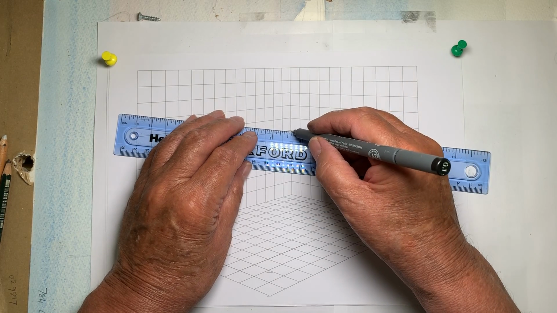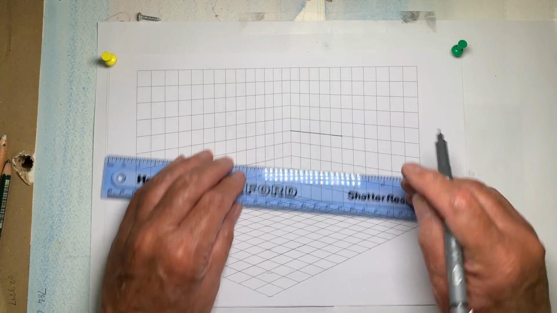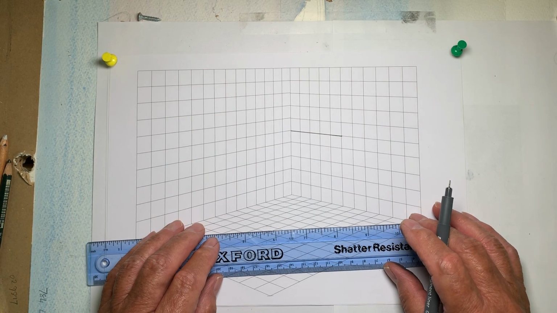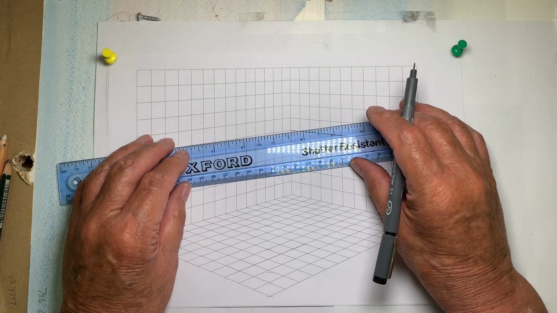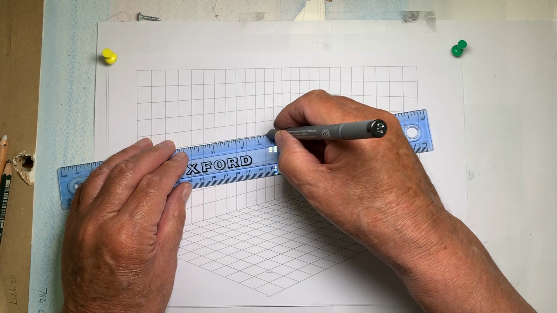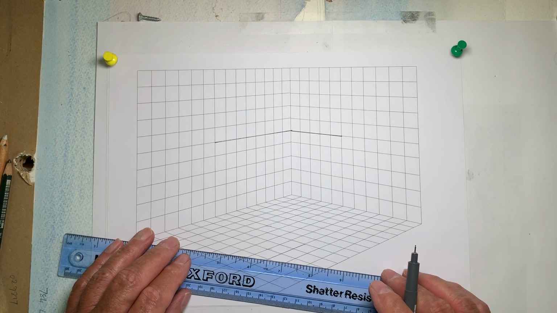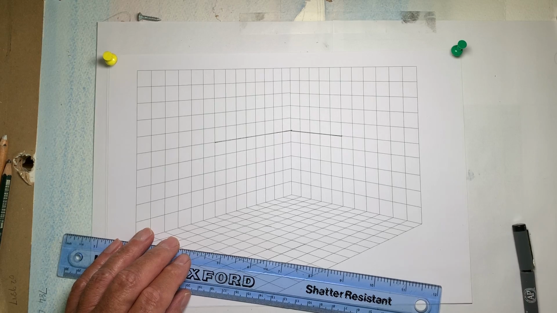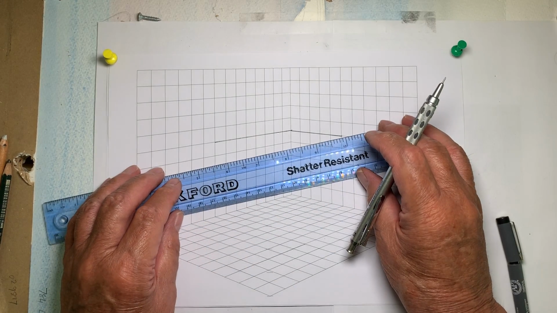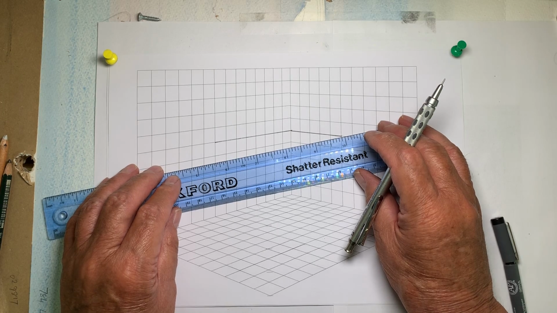Well, first of all, what I envisage is I'm going to draw a table, or at least a tabletop. So I'm going to use this here, go right into the corner, and then before I commit myself with the pen, I'm going to make a few constructive lines.